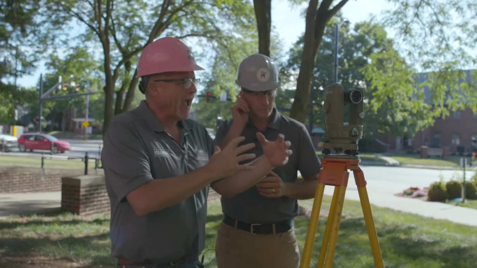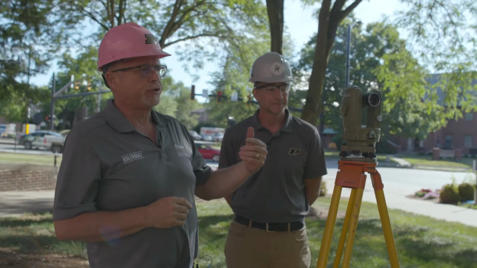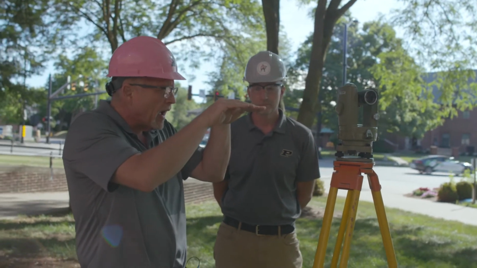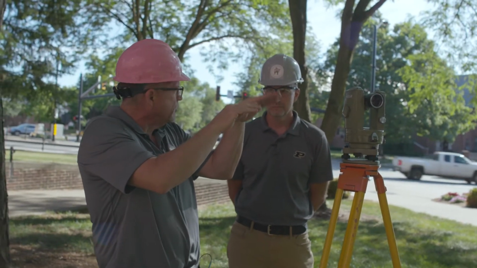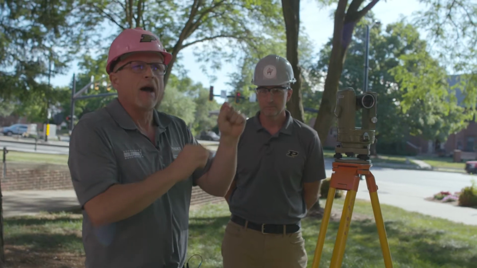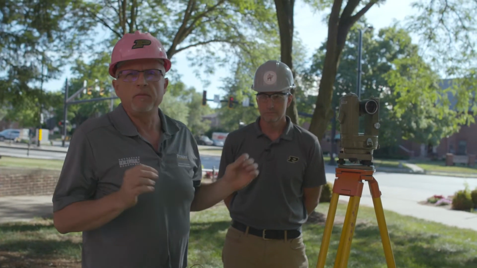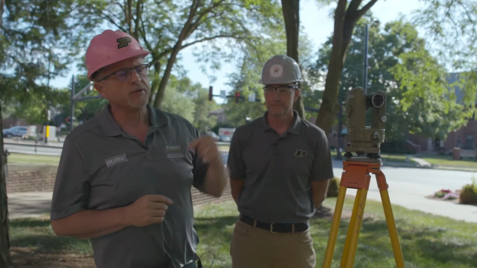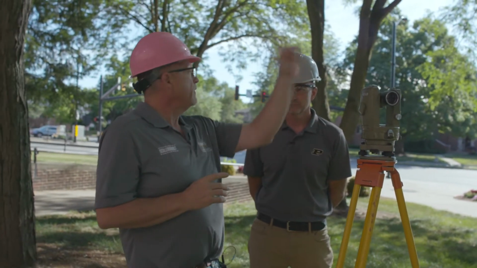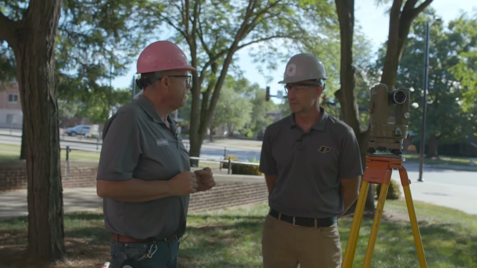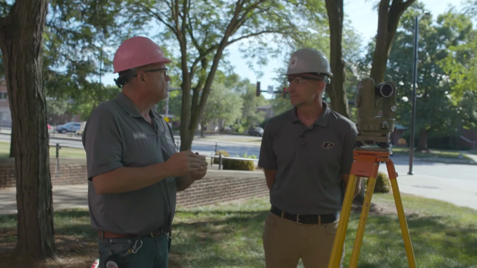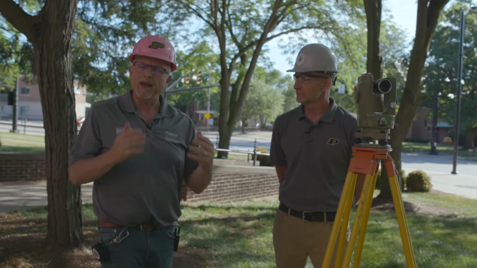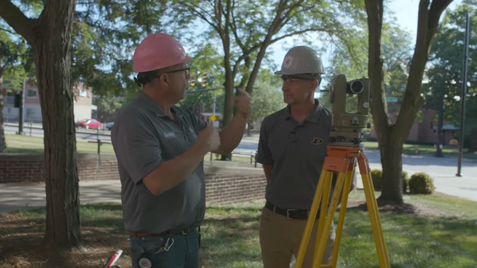Now what happens when it's out of level is if we're shooting 20, 30 feet, the error may not be much. It may be thousandths of an inch in 20, 30 feet. But what happens to that error when we shoot 1,000 or 2,000 feet? So the order of magnitude of the error starts to increase the further we go away from the instrument. So we have to do some things to eliminate that.